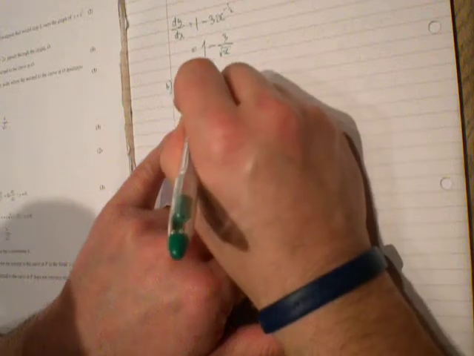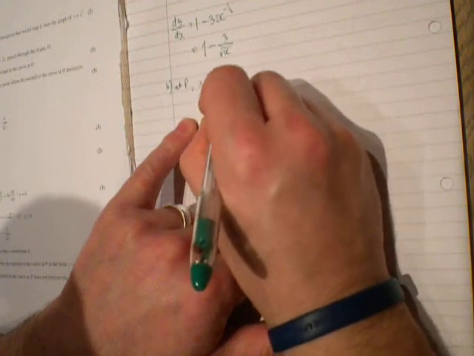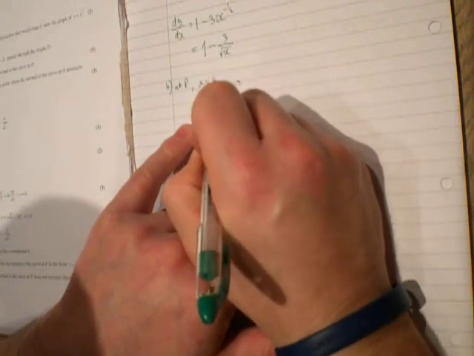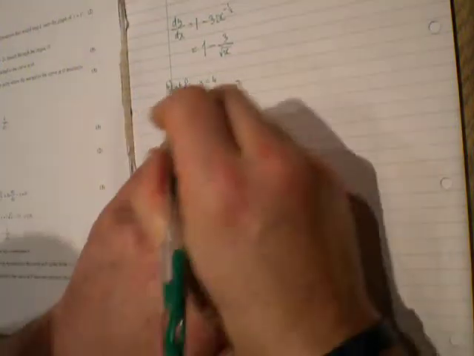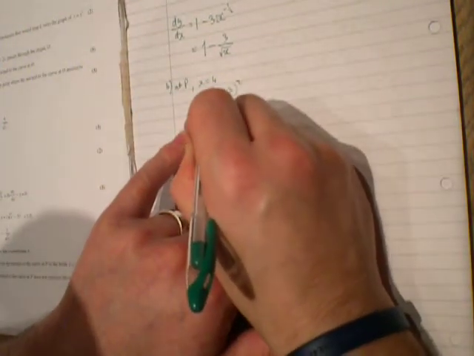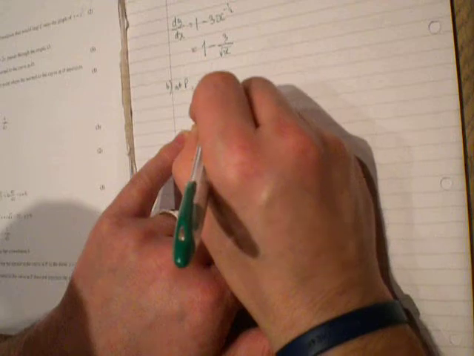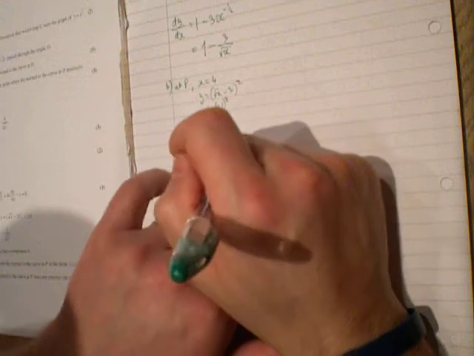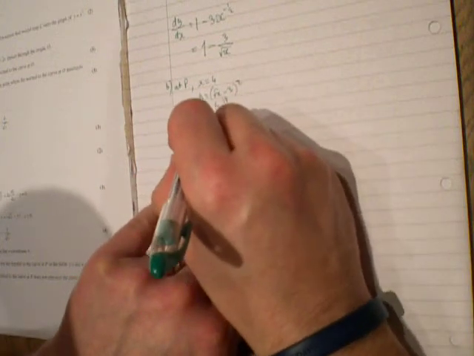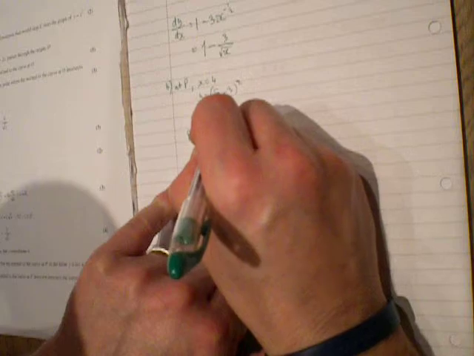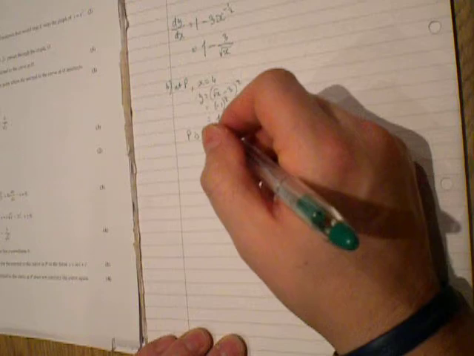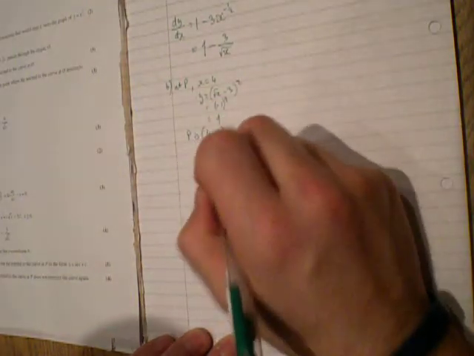If x equals 4, y we've been told is root x minus 3 all squared. Well, if x equals 4, root x is 2. 2 minus 3 is negative 1. But when we square it, we get a positive 1. Okay, so we have that point P is in fact 4, 1. And now we have a point, we now need a gradient at this point.